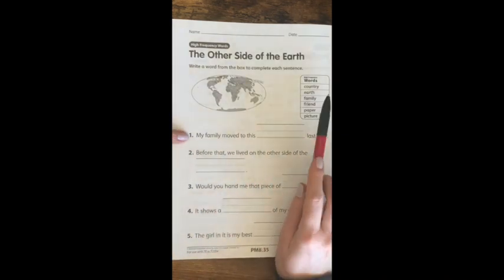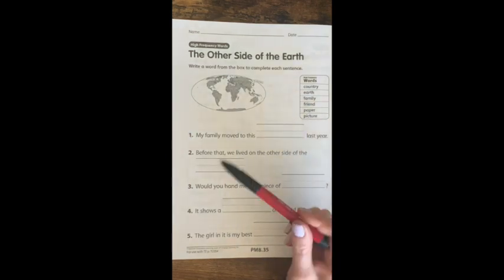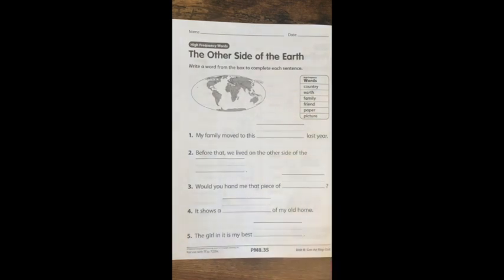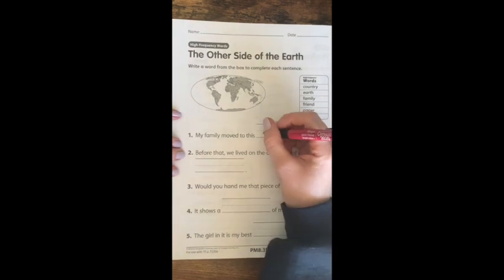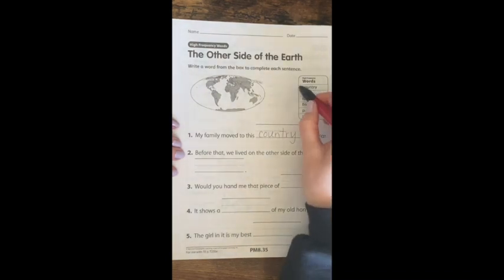Would it be my family moved to this country? My family moved to this earth? My family moved to this family? My family moved to this friend? My family moved to this paper? Or my family moved to this picture? Which one makes the most sense? If you said country, you are correct.